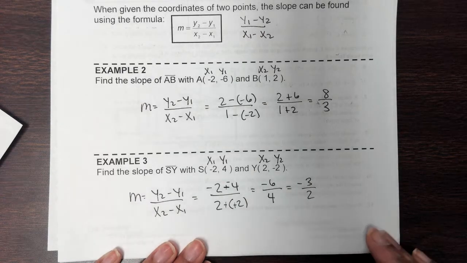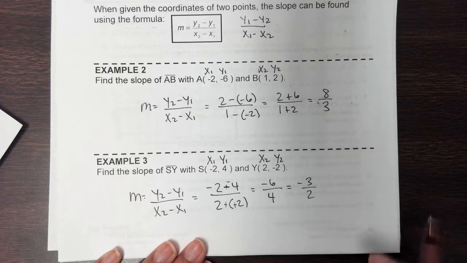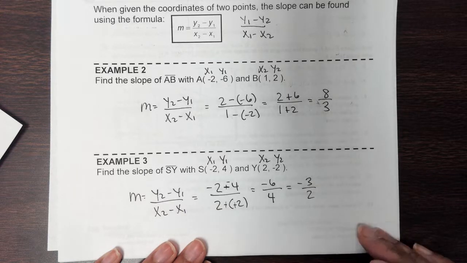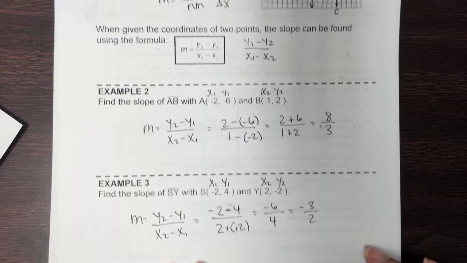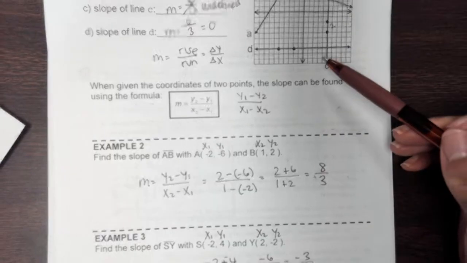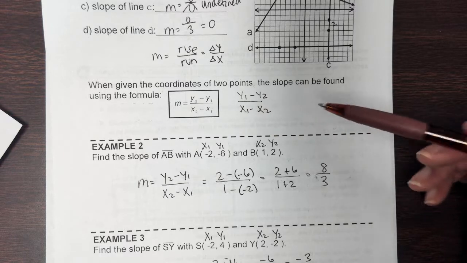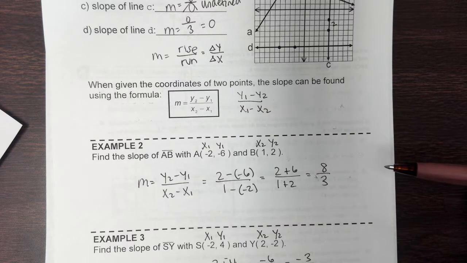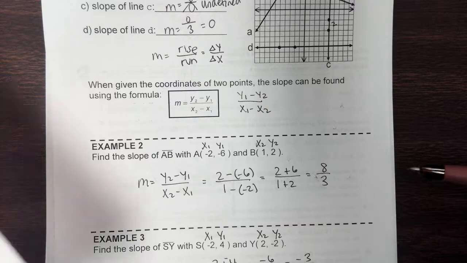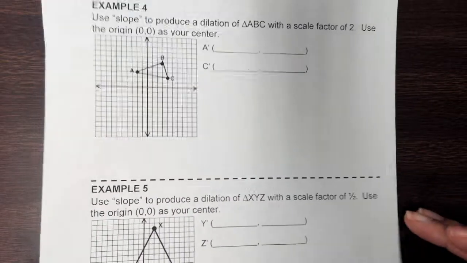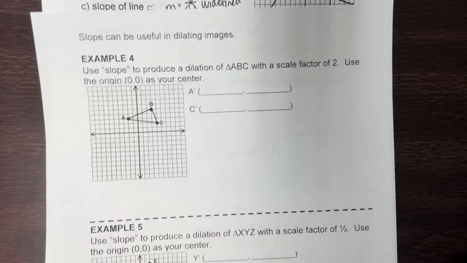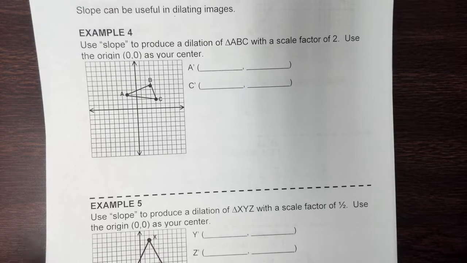Okay, so the first page on dilations with slope, all we did was use the slope formula in order to find the slope when we have a graph. So rise over run, we can count, or if we have 2 coordinate points, we can always use the slope formula. So on our next page, which you will get sometime today, it is a loose leaf sheet, but you'll get a sheet like this. It says using slope to finding dilating images.